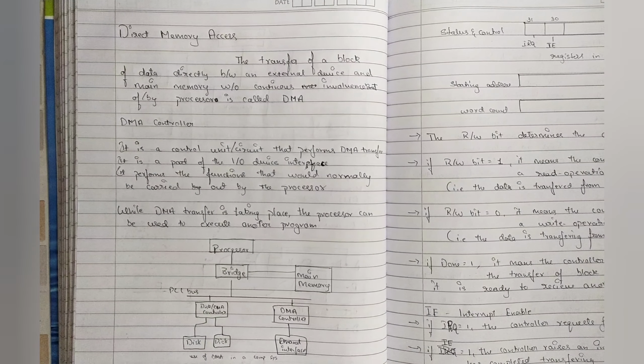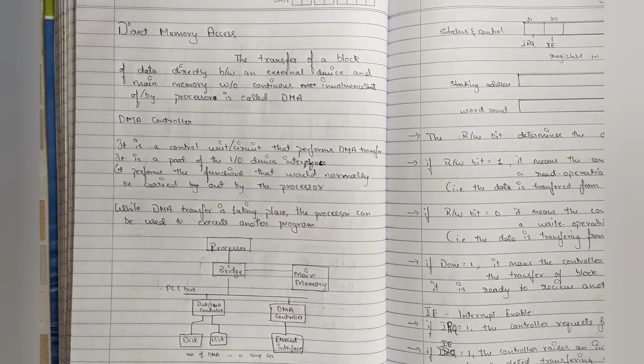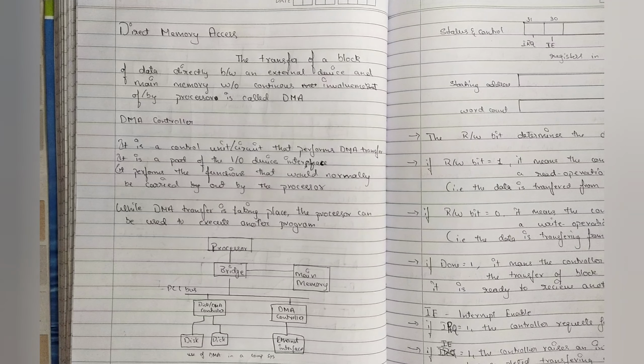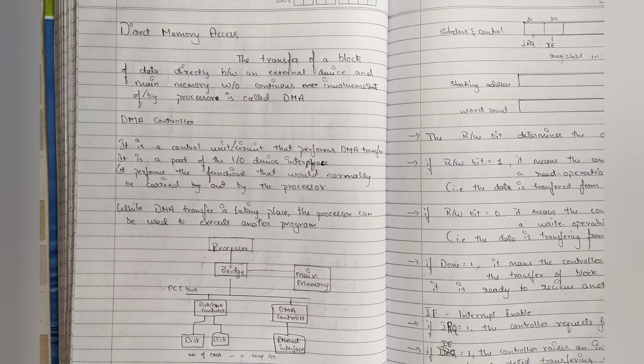So, in the fourth module of your DDCO, we have an important topic known as direct memory access. It is one of the easiest topics here. Before starting the explanation, I will give you an idea of what DMA control is. DMA is nothing but direct memory access. From the word direct, you can understand that.